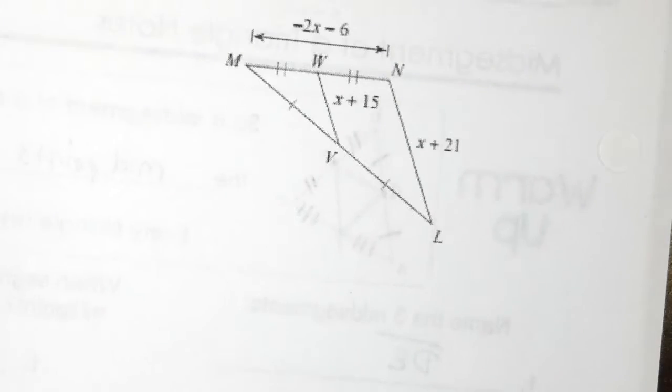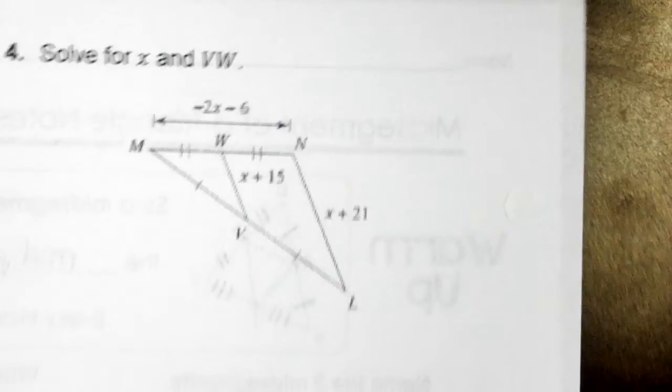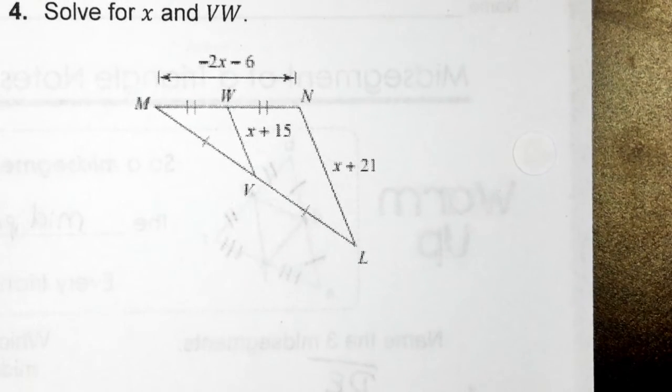Number 4. Looking at it. This looks like a Dior problem. Number 4. Solve for x and then VW. So we need to solve for x on this one. Dior, I just need to know the equation we need to solve for x.